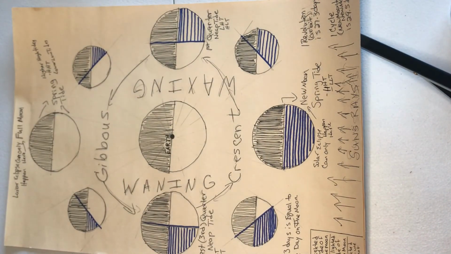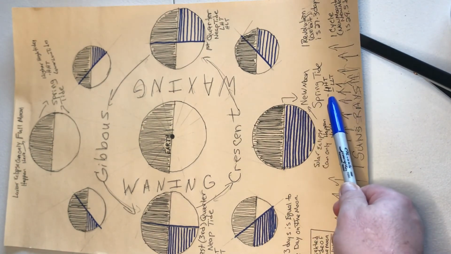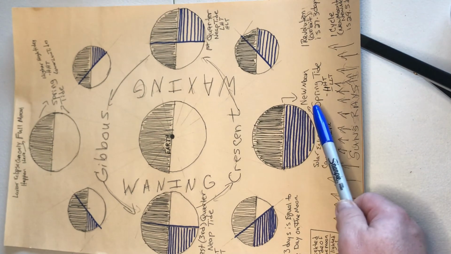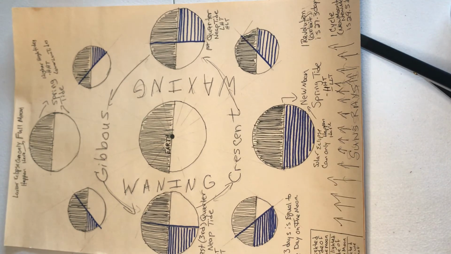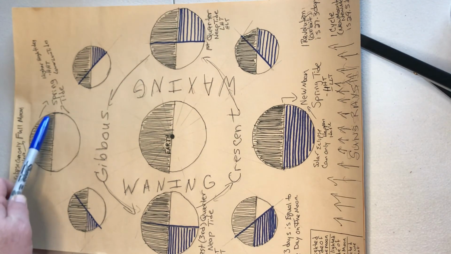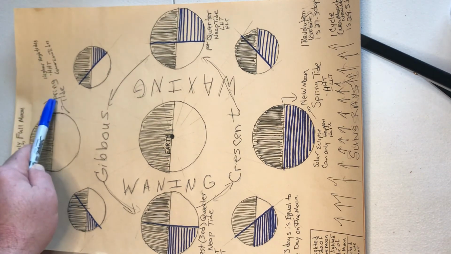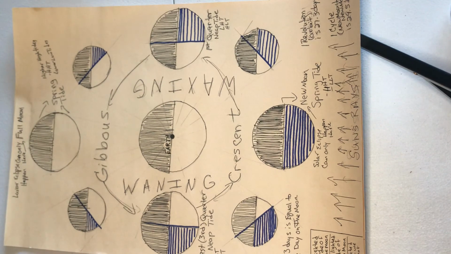The next thing that happens, okay, so what we want to do then is write at each one, at new moon, spring tide, and I'm just going to abbreviate HHT, higher high tides, LLT, lower low tides. Same thing up at the full moon. The spring tide happens, and I'm going to write HHT, and I'm going to write LLT, higher high tides, lower low tides.